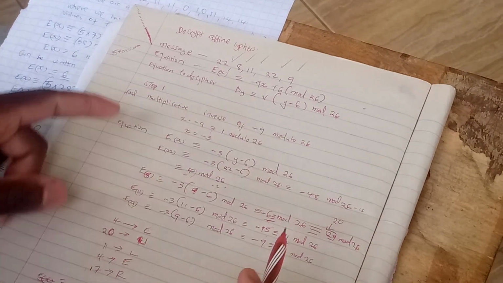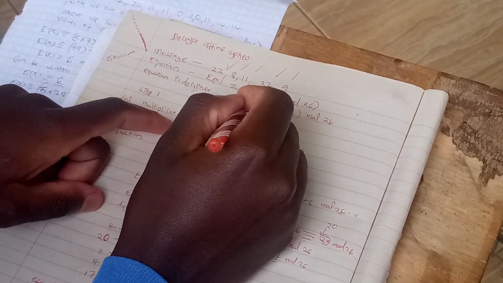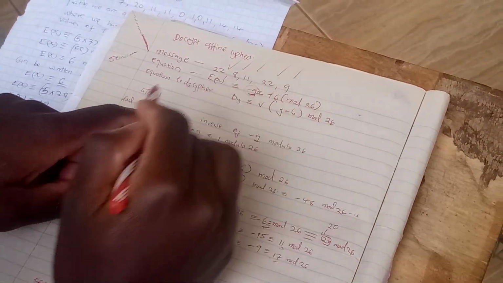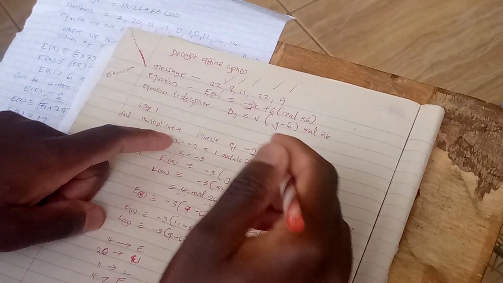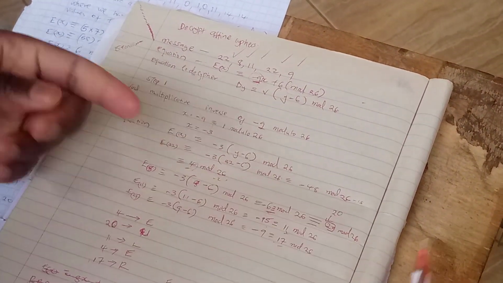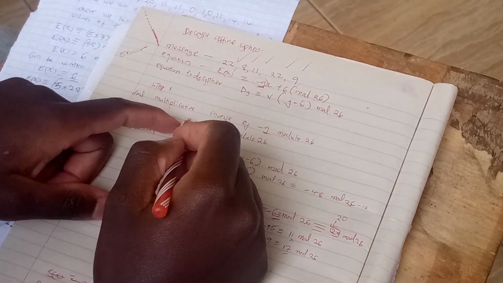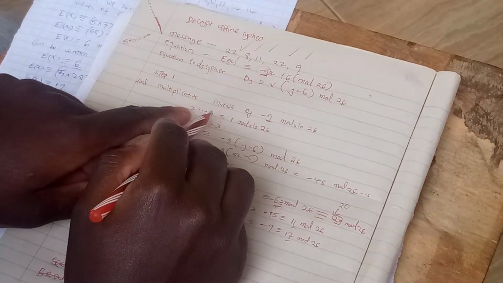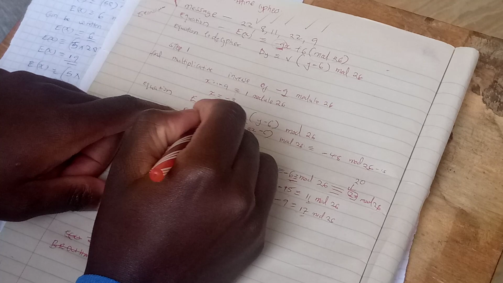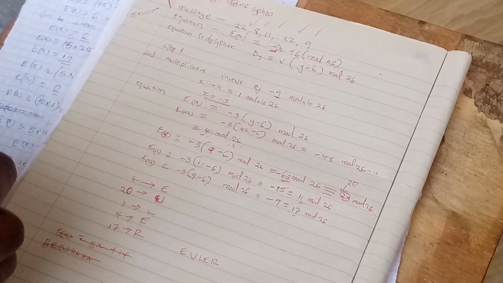So step 1, we find the multiplicative inverse of negative 9 modulo 26. So we take negative 9 and modulo 26, and then we find the multiplicative inverse of it. After simple calculation, where x multiplied by negative 9 is congruent to 1 modulo 26, we get the value of x to be negative 3.